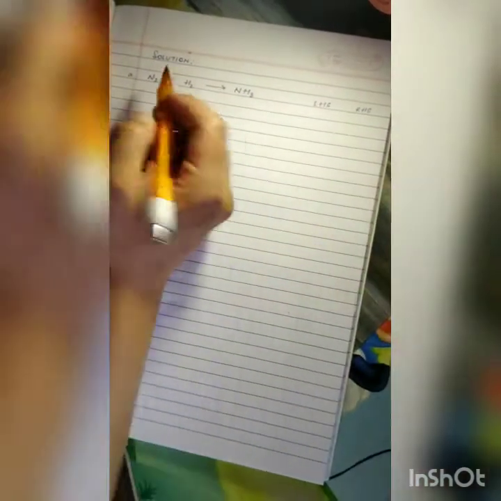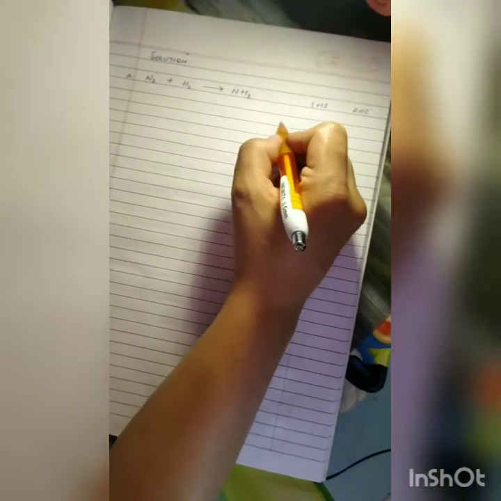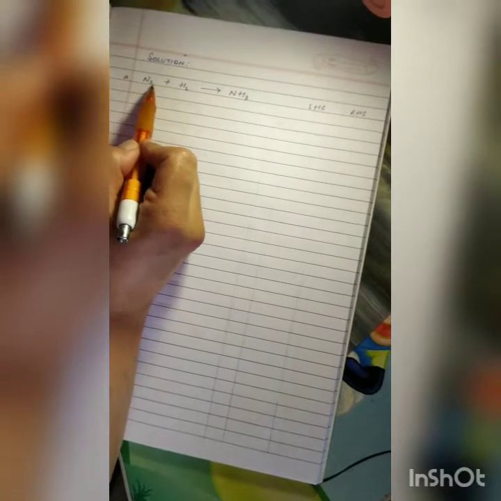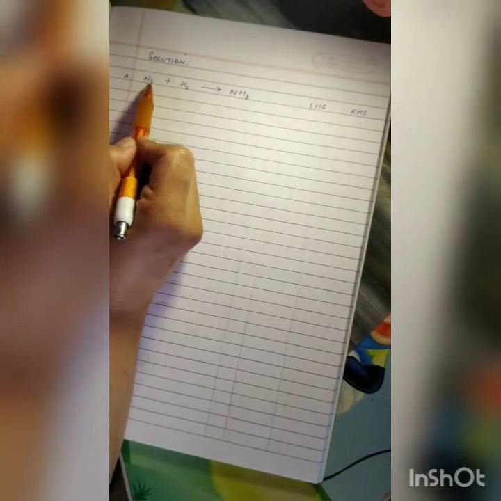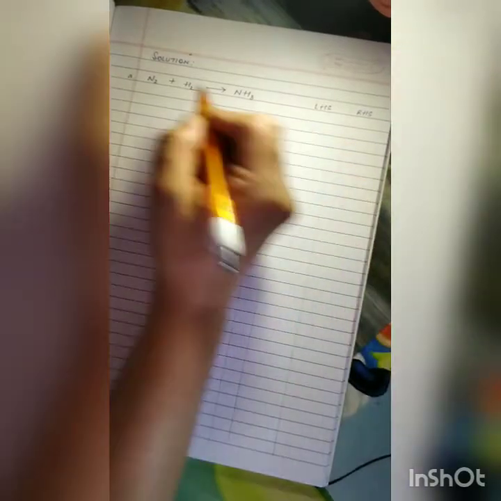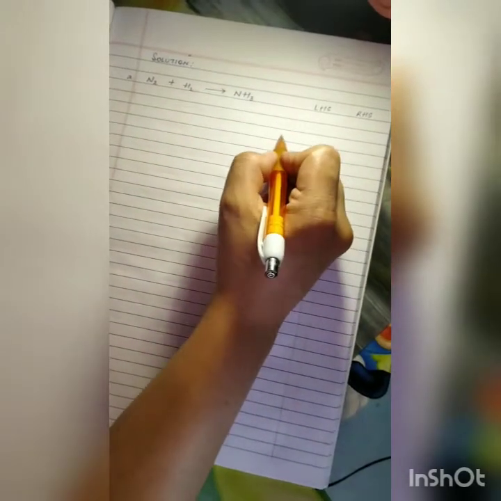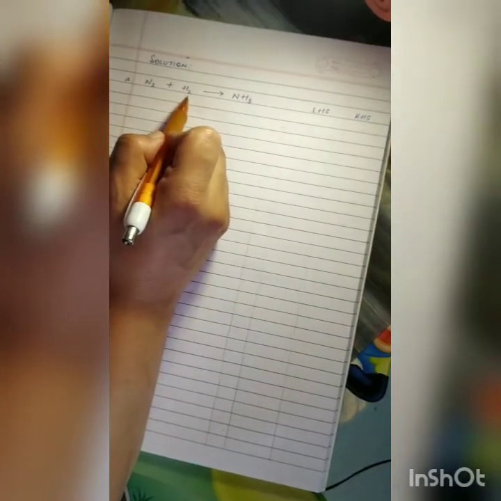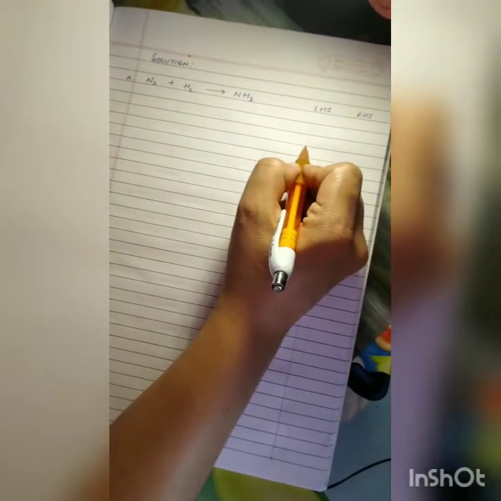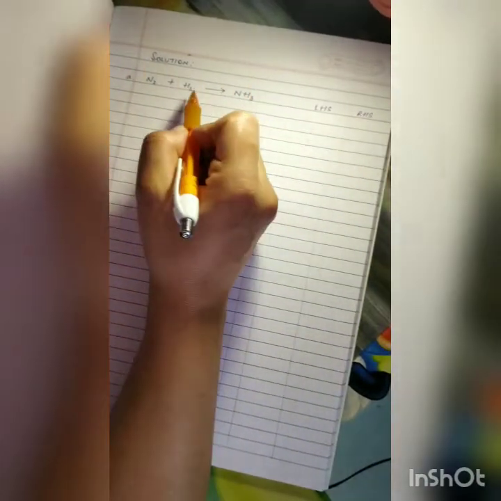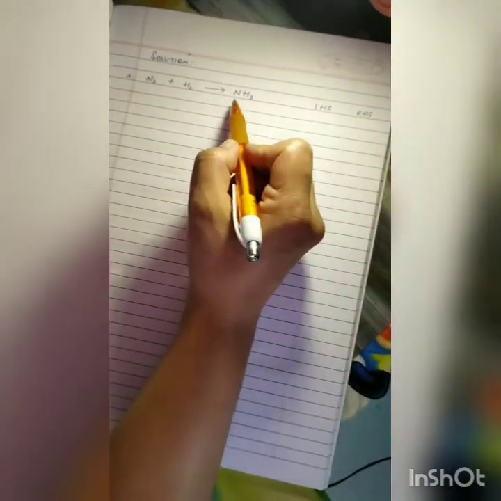So let's write down. The first element is nitrogen, N. How many atoms of nitrogen are there? 2 in the left hand side. Next element is hydrogen. How many atoms of hydrogen are there in the left hand side? 2. Now the right hand side, that means the right hand side of the arrow, the product.